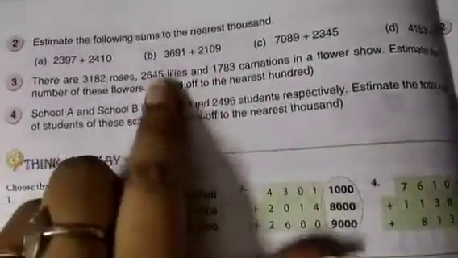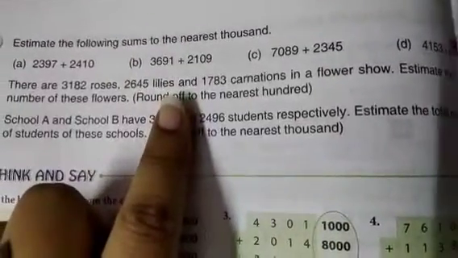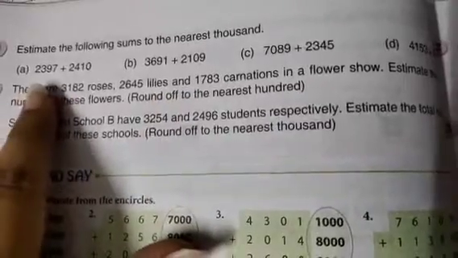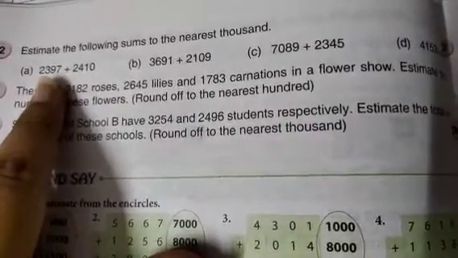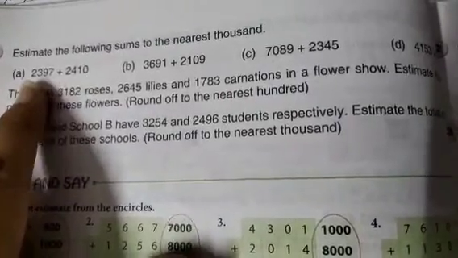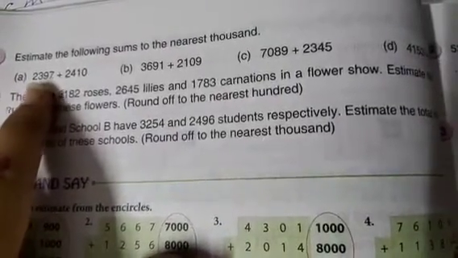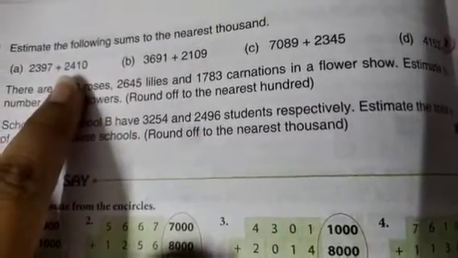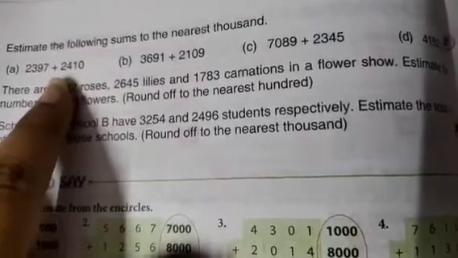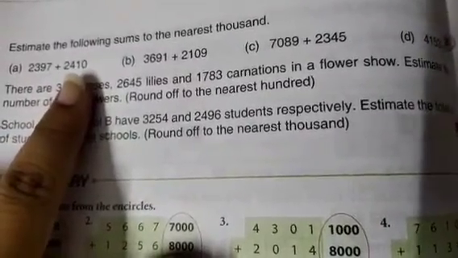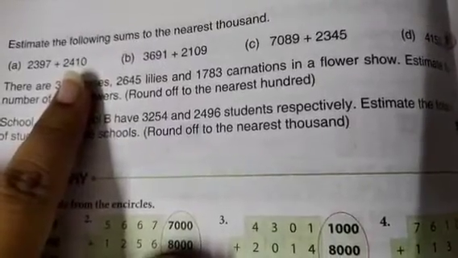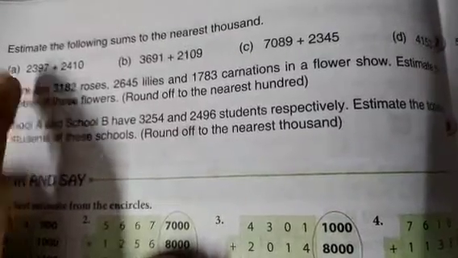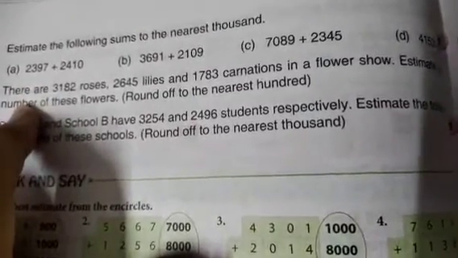Estimate the following sums to the nearest thousands. Nearest thousands, I told you, children, you have to see the hundreds place. Now 3 is given in the hundreds place. 3 is a weak number. So 2 will remain as it is. So 2397 will become 2000. And here 4 is there in the hundreds place. That means it's a weak number again. So 2 will remain as it is. 2000 will be your rounded off number. So 2000 plus 2000 will give you 4000. 4000 will be your estimated sum.